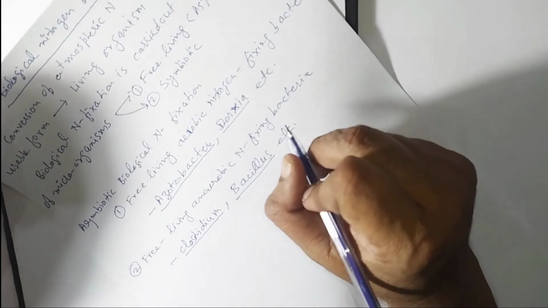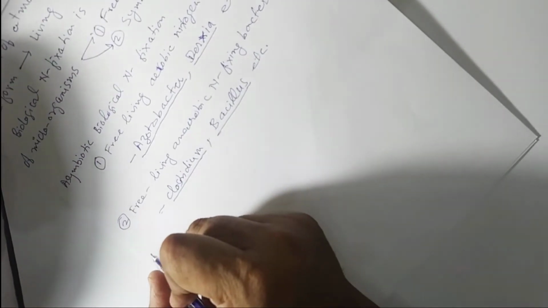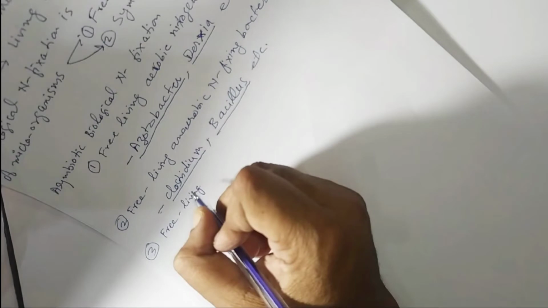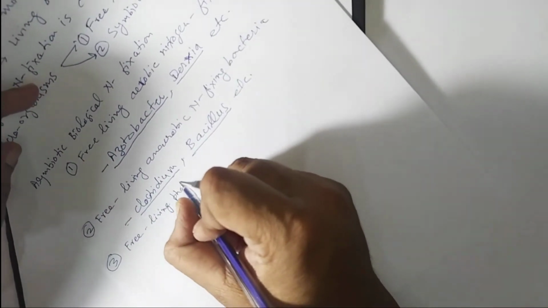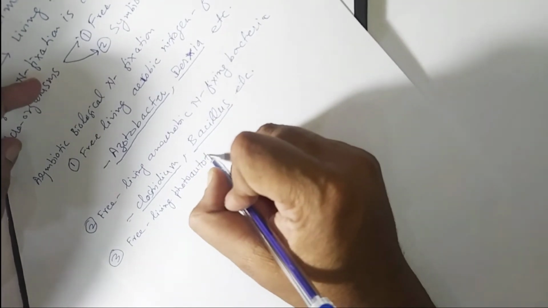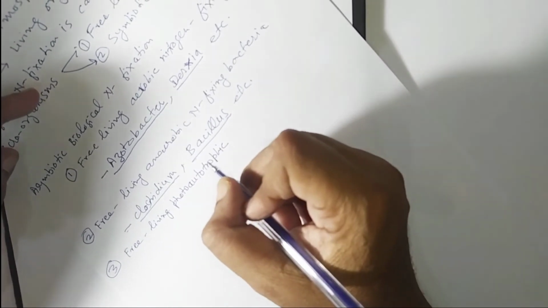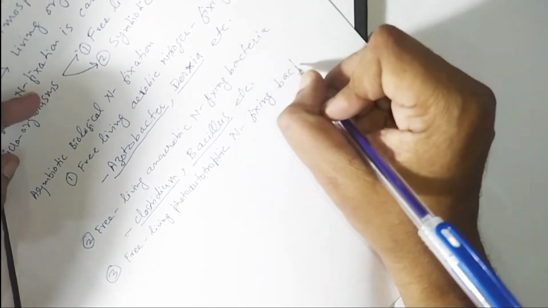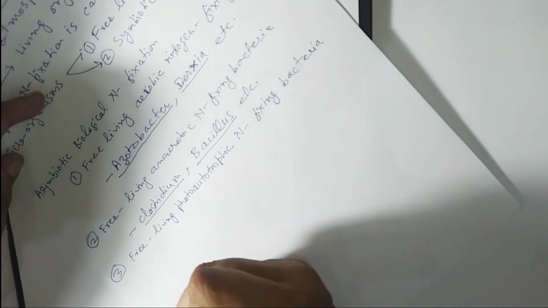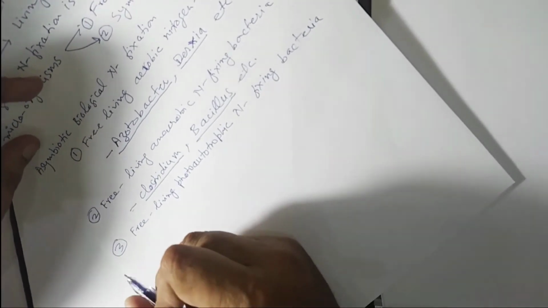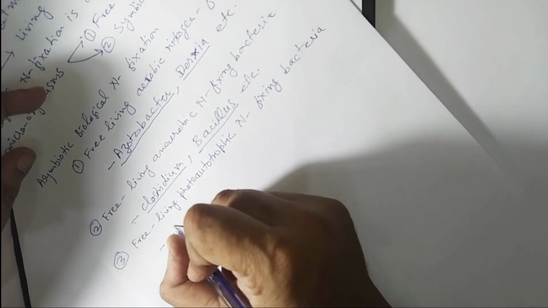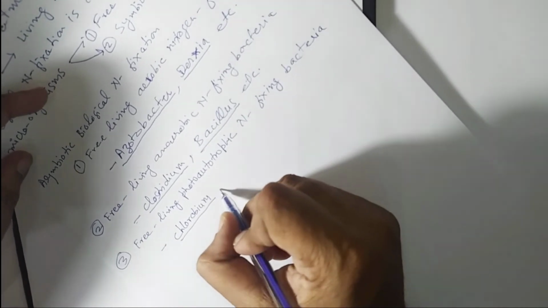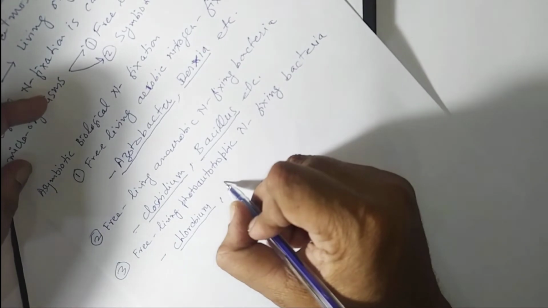Then we have free living photoautotrophic nitrogen fixing bacteria. The third group is free living photoautotrophic nitrogen fixing bacteria. It means they are capable of photosynthesizing and they are free living. The examples are Chlorobium and Rhodospirillum, etc.